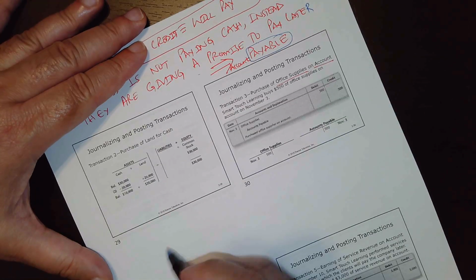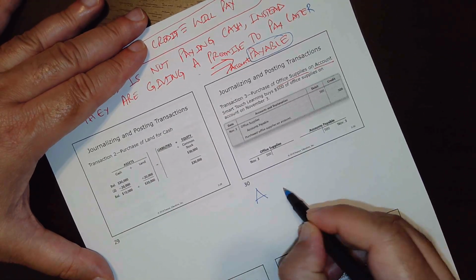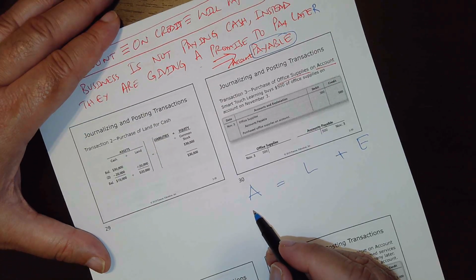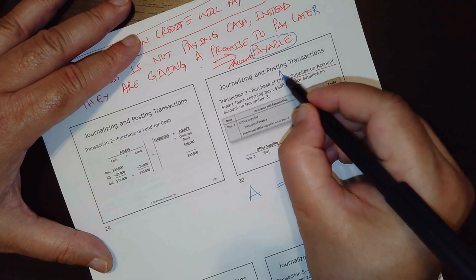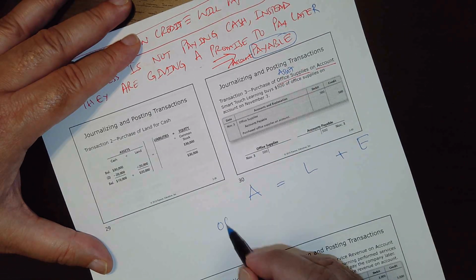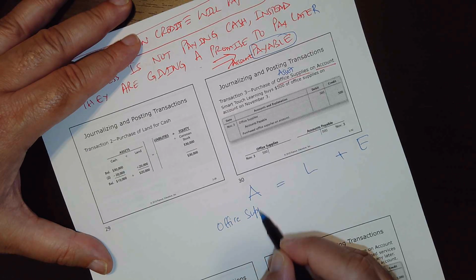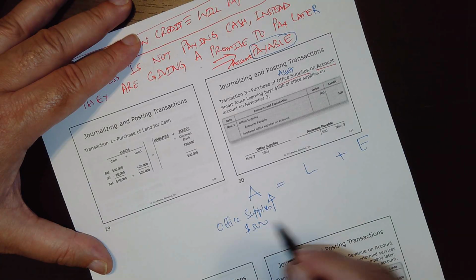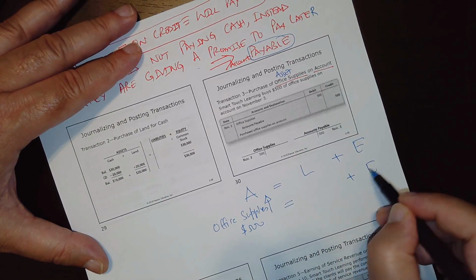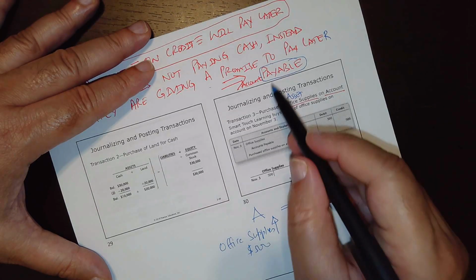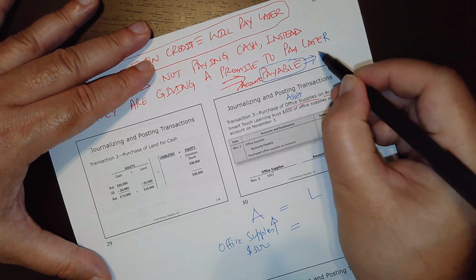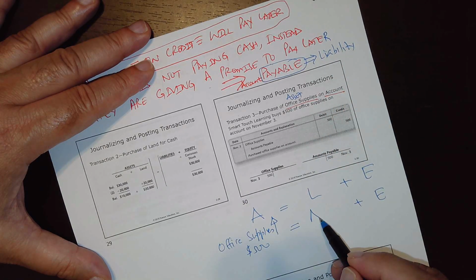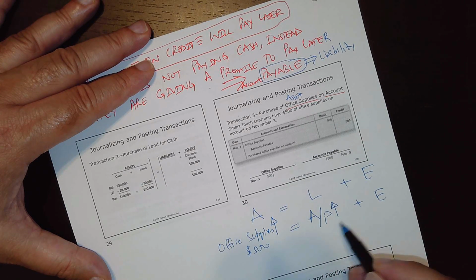So here we go back again, our asset is equal to liability plus equity. What we are getting is office supplies. Office supplies are an asset. So asset office supplies is going up, increasing by $500. And we are on account, so that means we have an accounts payable, and accounts payable is a liability. So we have a liability called accounts payable. We're going to use a short form. It's going up by $500.